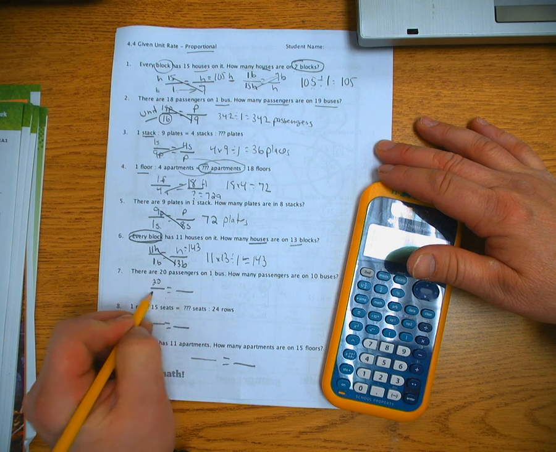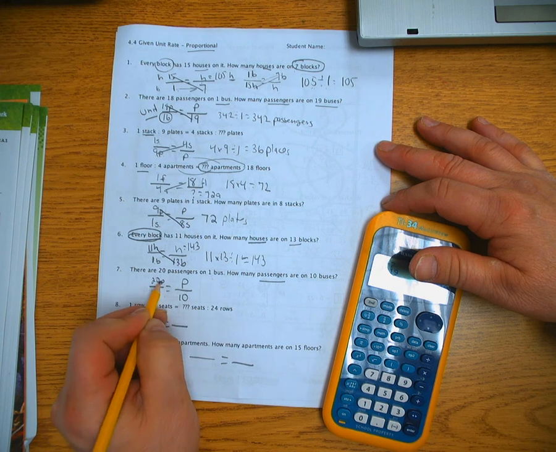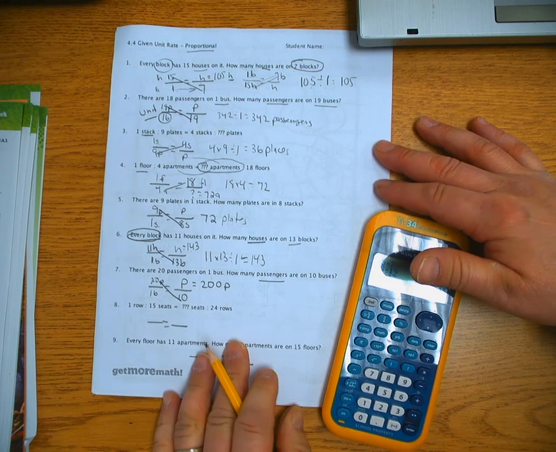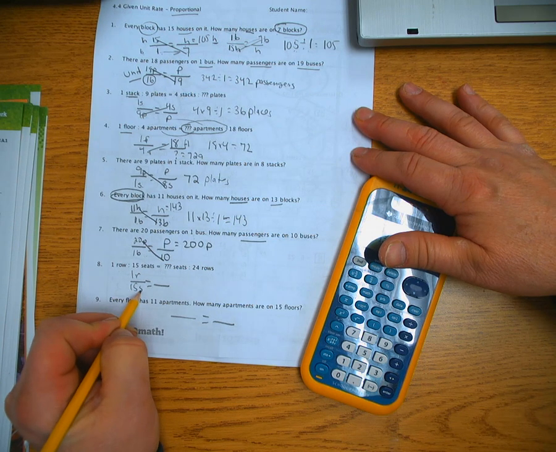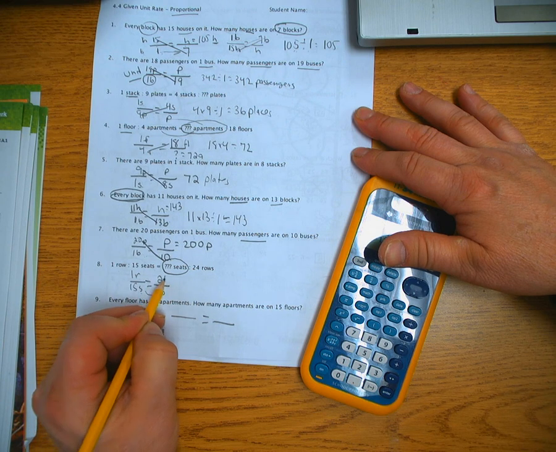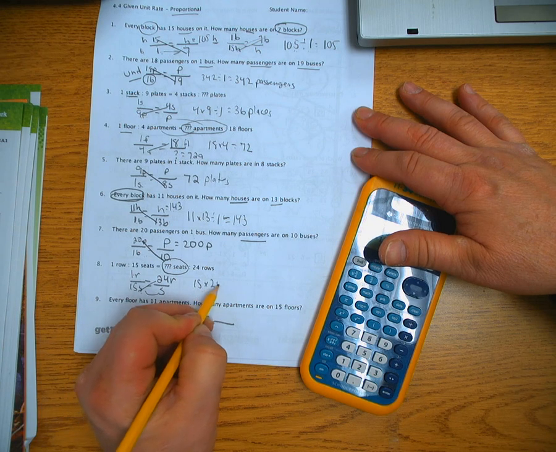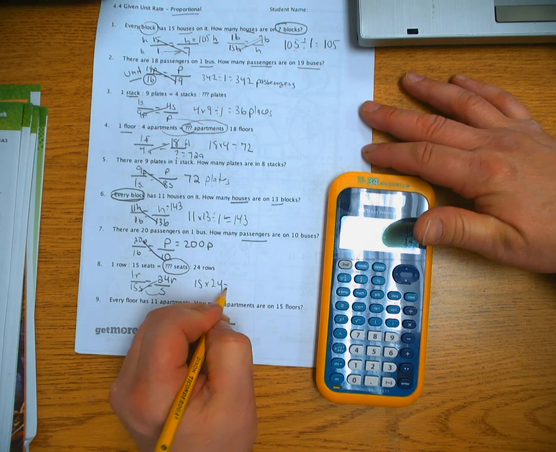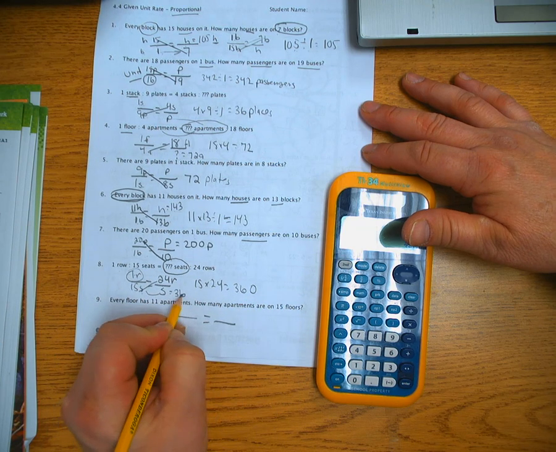20 passengers on one bus. How many passengers, I don't know, on 10 buses? 20 times 10 is 200 divided by 1, so 200 passengers. I cross multiplied and divided. 1 row, 15 seats. I don't know how many seats, so make sure you put that on the bottom. Rows on top, row to seats, row to seats. 15 times 24, I'm going to take my calculator. I could do that on paper, but this is not about that. 360, and I'd be dividing by 1, so the answer is 360 seats.